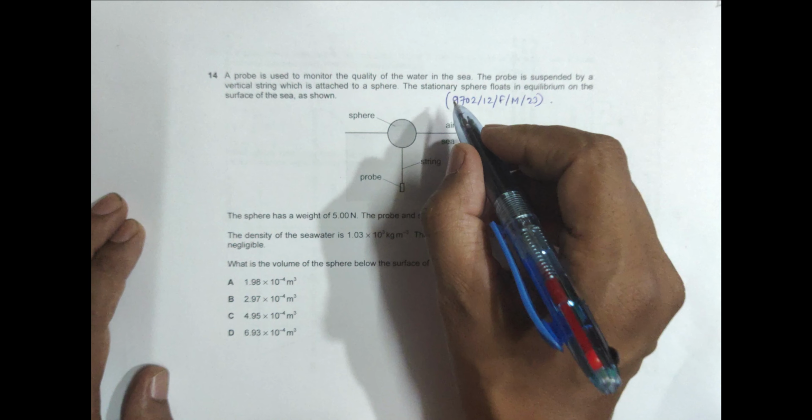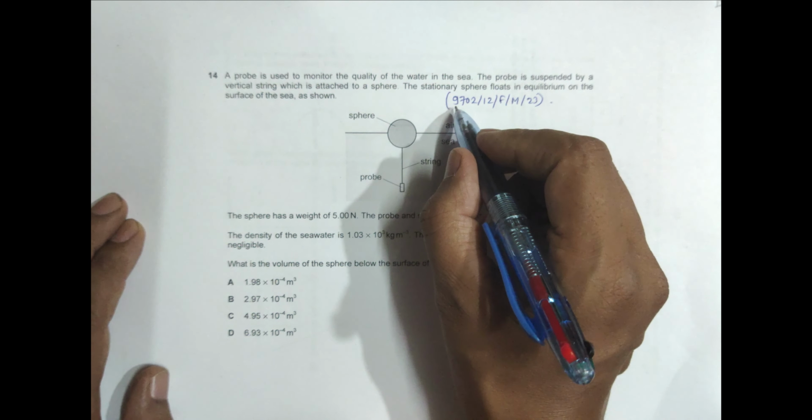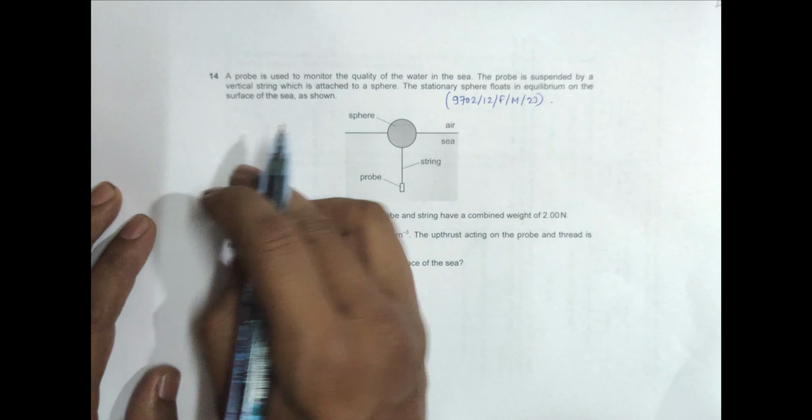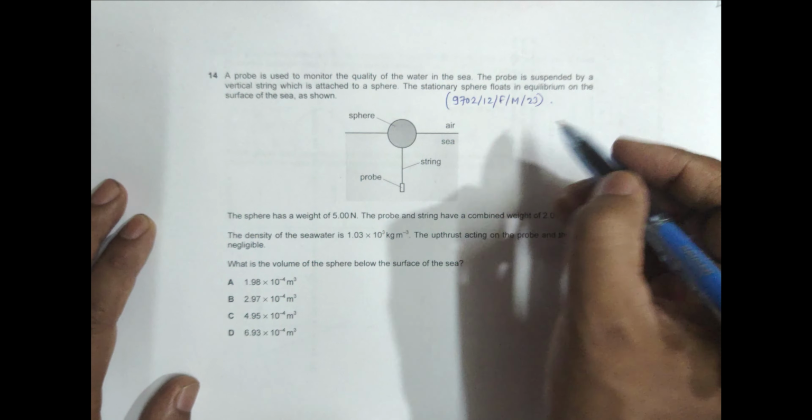Hello folks, this is your 2023 February March session, paper 1-2, and the question number is 14. It is concerned with the chapter forces, density and pressure.